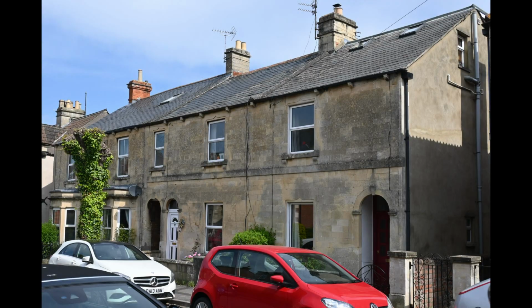Here we have a short terrace of late Victorian houses, all of which have been re-roofed. So one is left guessing when it was re-roofed. If you can't tell for a fact that it was re-roofed well after 1985, then there is a probability that the roofing material will be an asbestos containing material.